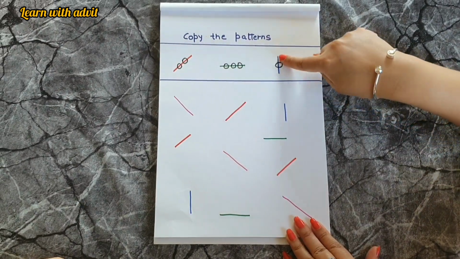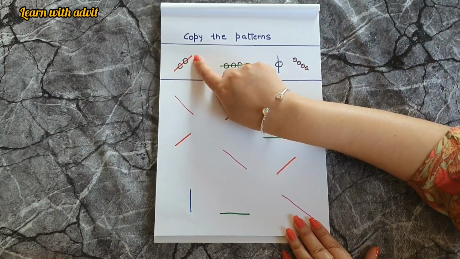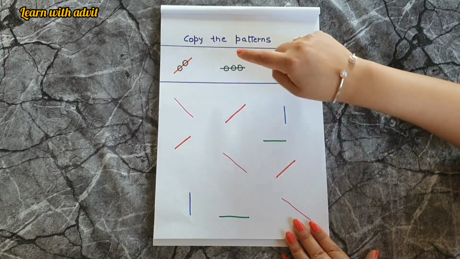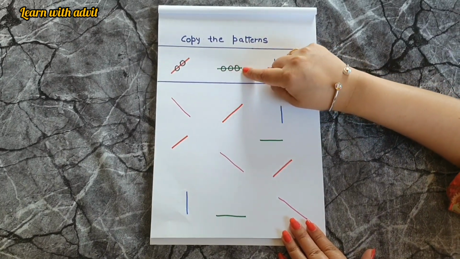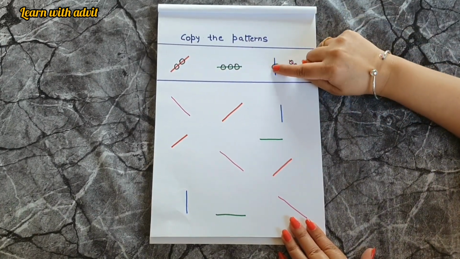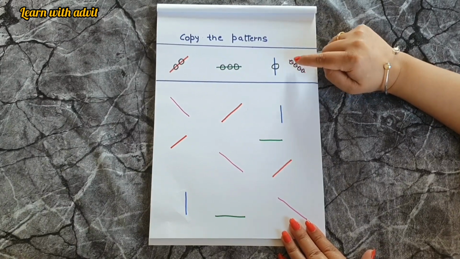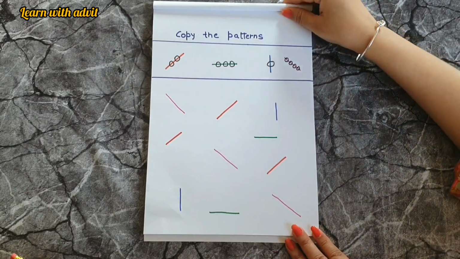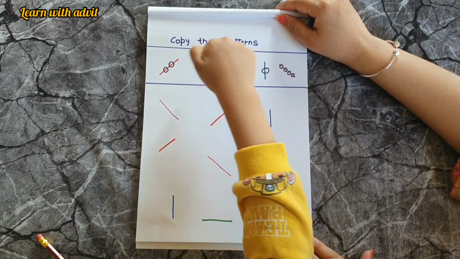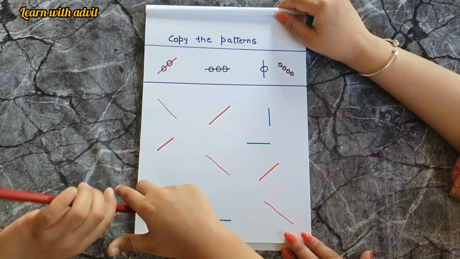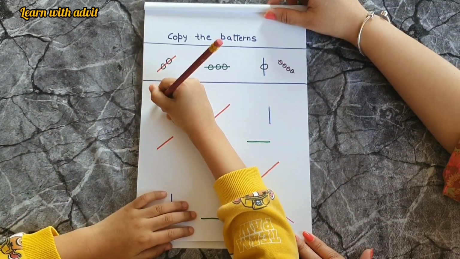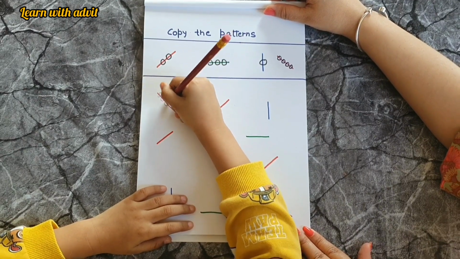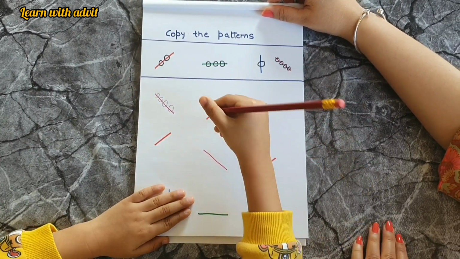So here are some lines. Okay, for the red color line you have to put 2 circles, for the green color line you have to put 3, for blue 1, and for pink 4. So look carefully at the color and put the dots. 1, 2, 3, 4. Come on, which color is this? Put accordingly. 1, 2, 3, 4. Very good.